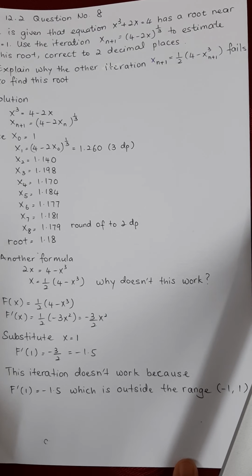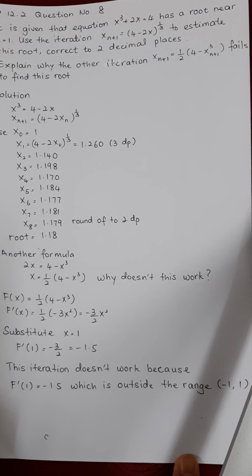Now we substitute x equals 1 into the differentiation of f(x). f prime of 1 becomes negative 1.5. Why is this significant? Negative 1.5 is outside the range of negative 1 and 1.